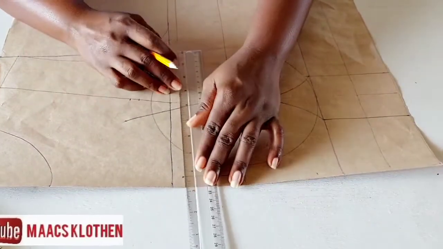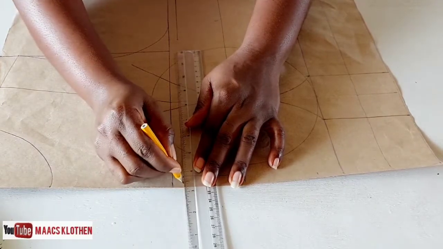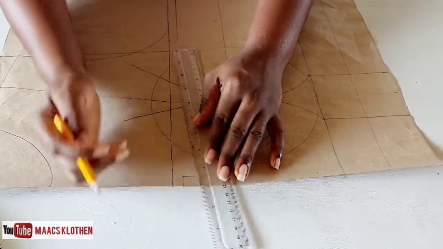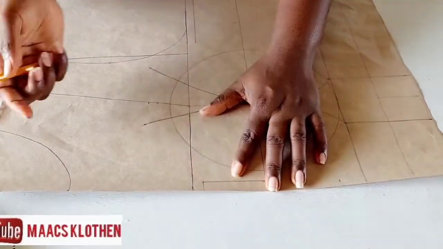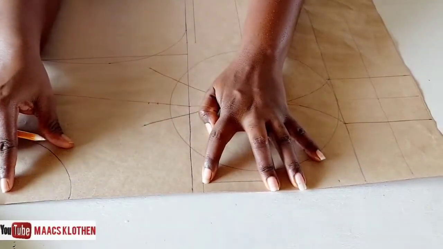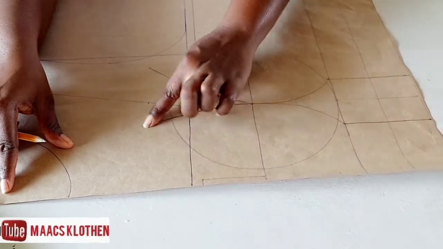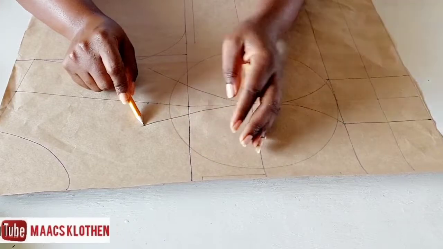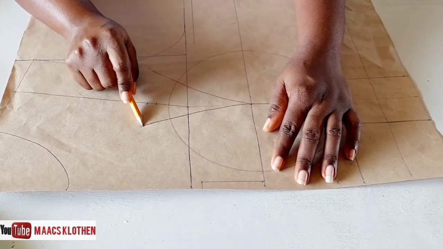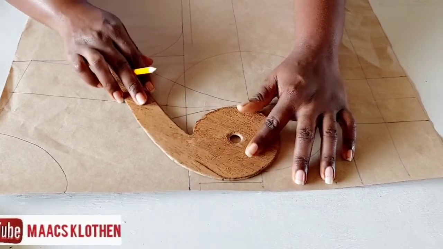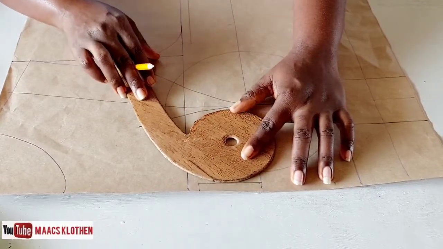Okay, then I'm going to join it straight this way. So we are going to cut it on this point. Hope you get it. The thing that I'm going to do is I'm going to join this from this point, and I'm going to join it to the extension I have here, the dot point I have here. Okay, so I'll just use my curve to do it.